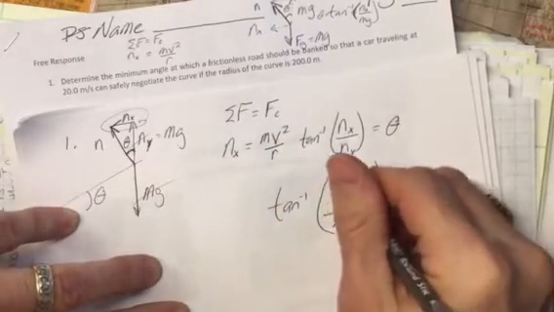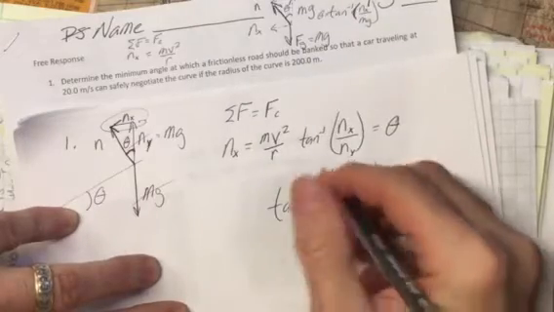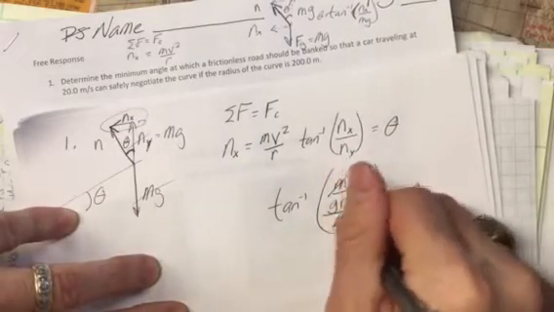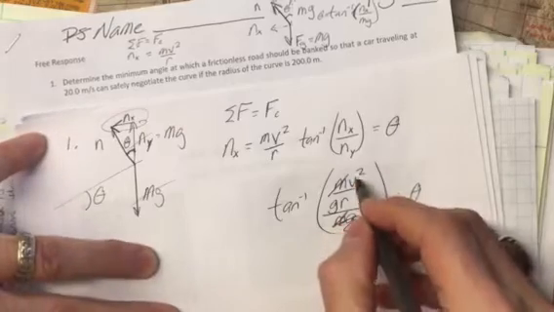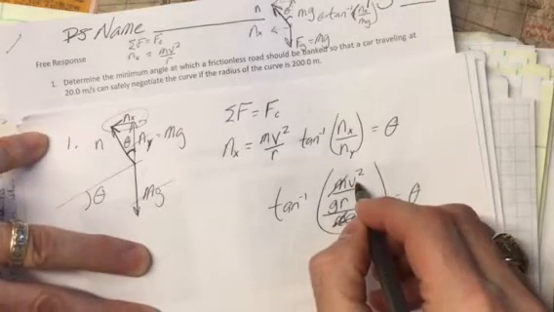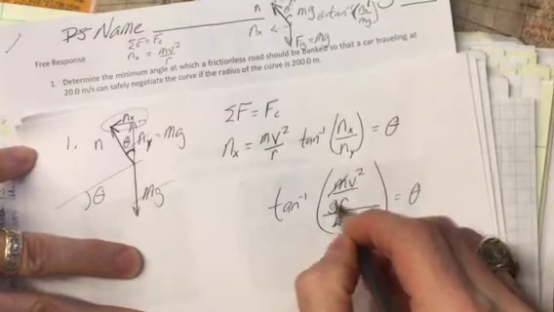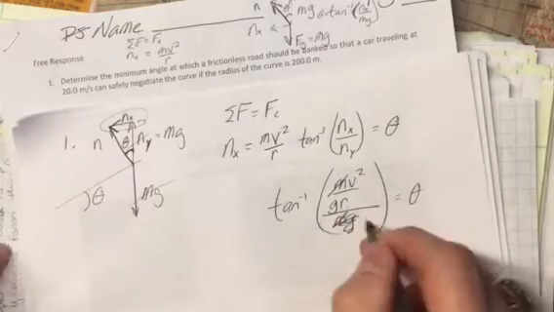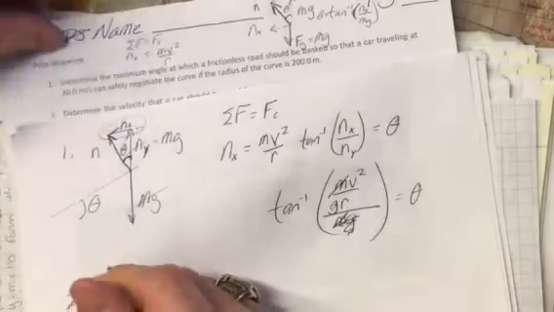The m's cancel out. We can move this g right here, just to make it easier to look at. And now just substitute your values for v and for g and r and take the inverse tangent of that, whatever that number is. I'm not going to do that. I trust that you guys can operate a calculator.